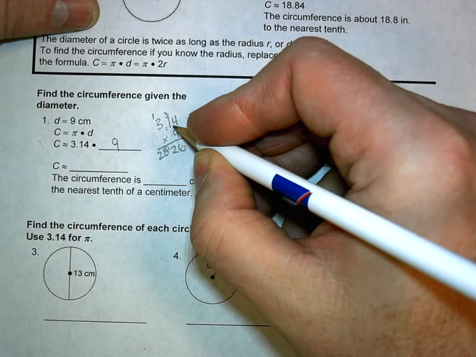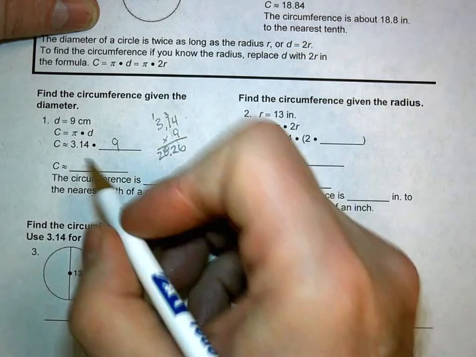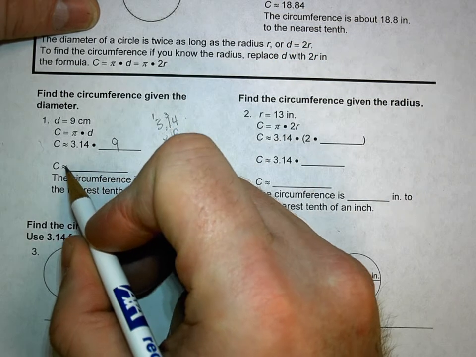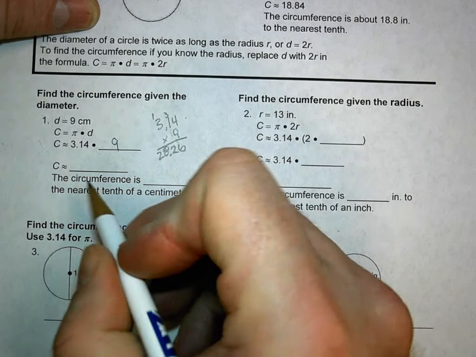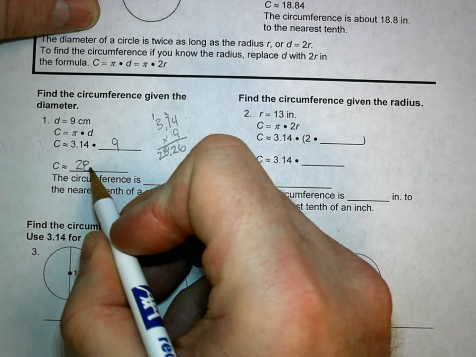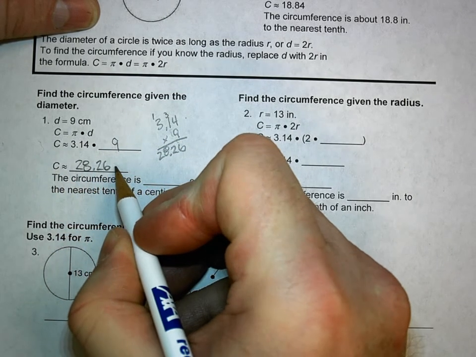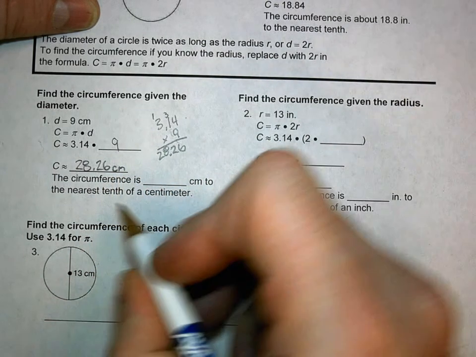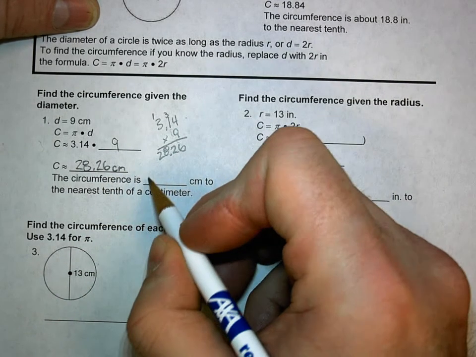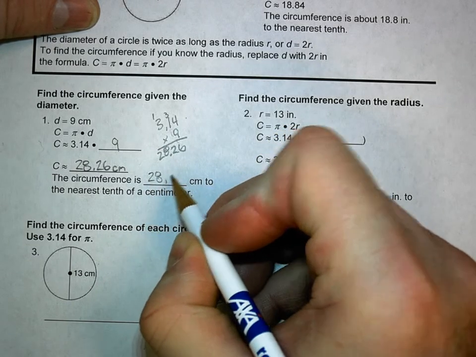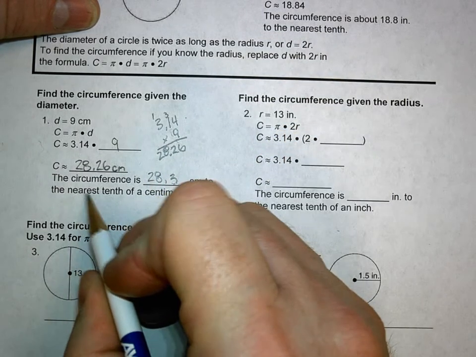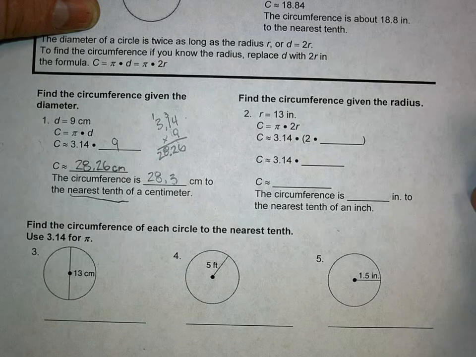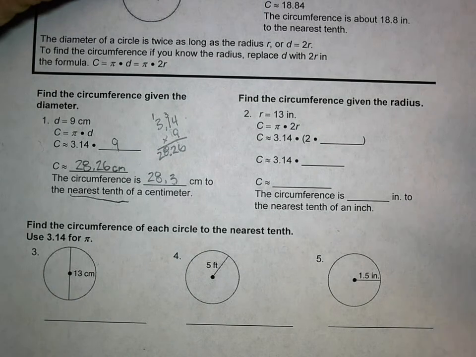Make sure you count the decimals. 1, 2, 1, 2. So the circumference, and there's that symbol. Remember that little wavy equal sign means approximately. It is approximately 28.26 centimeters. So to the nearest tenth of a centimeter, that would be 28.3 centimeters. Pay attention when they say nearest tenth or whatever, so that you'll know what you're doing. Alright, so we got that one.